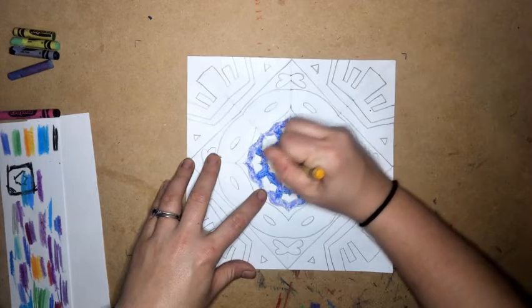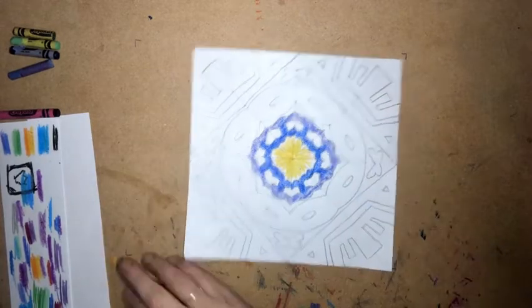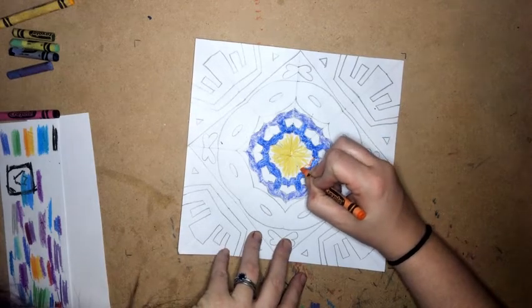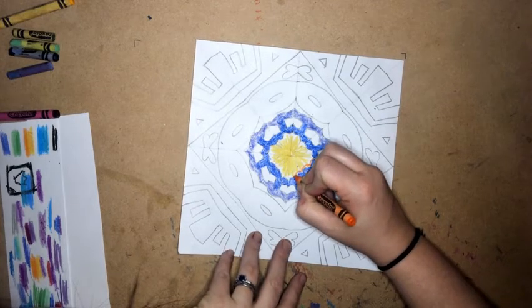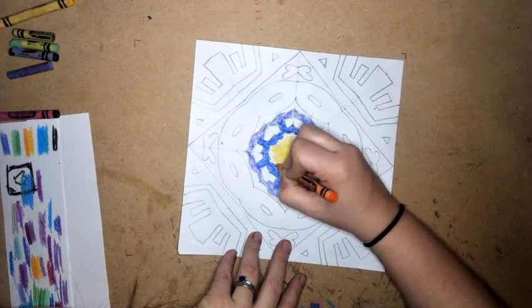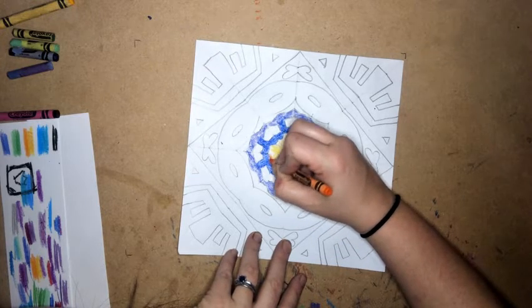And if you notice, kind of leaving the outside area a little bit, and I'm going to come back in. I'm just going to get that outside edge with orange.